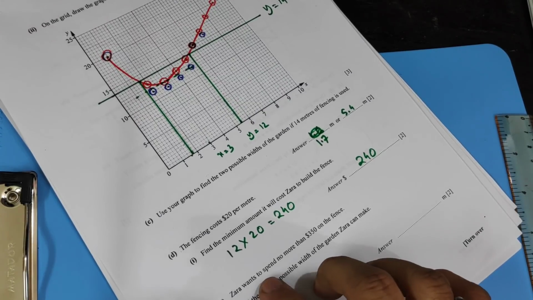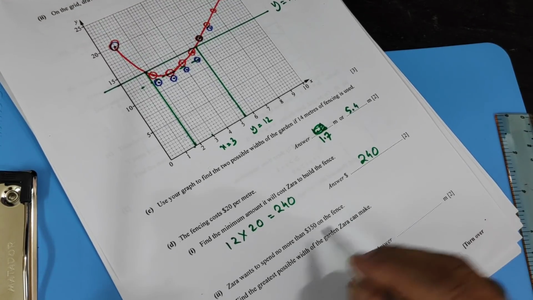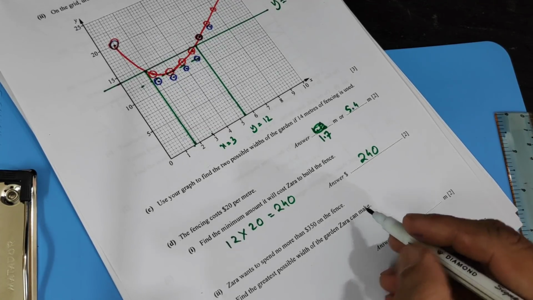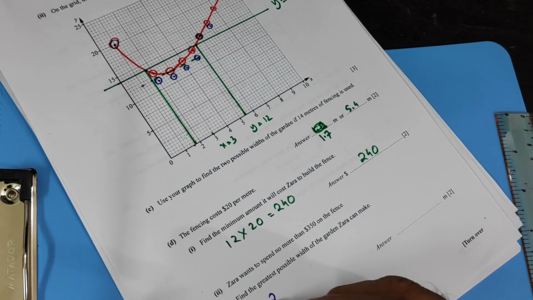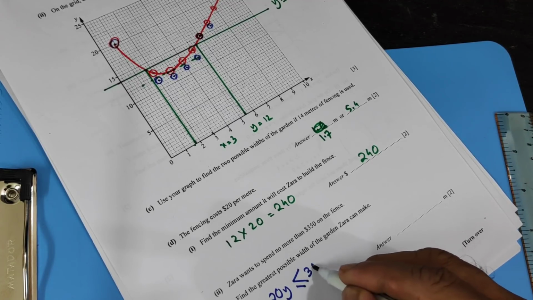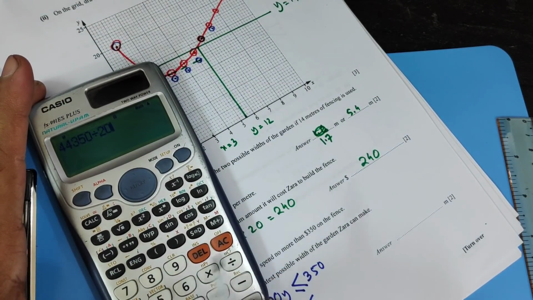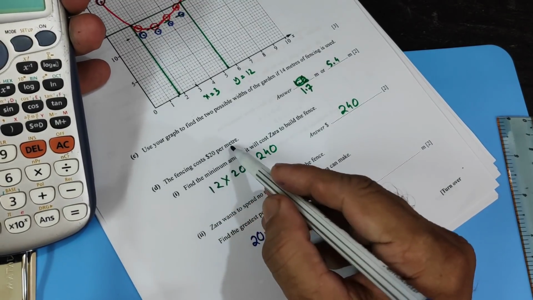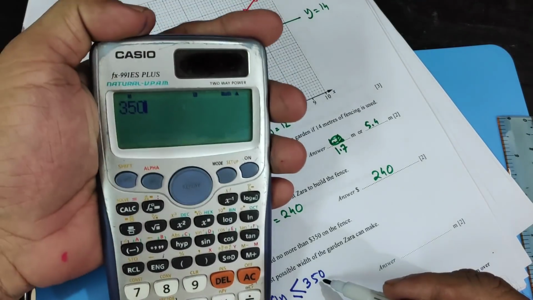Now Zara wants to spend no more than $350 on the fence. Find the greatest possible width of the garden Zara can make. The price is $20 per meter and we don't know y, but 20y has to be less than or equal to 350.